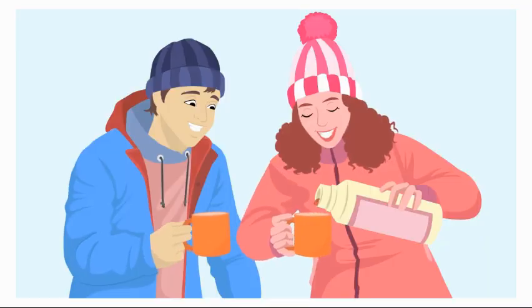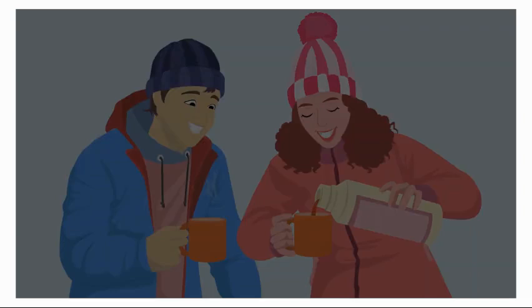Why is tea such a popular drink? It depends on who you ask. Some people drink it for its health benefits, and some people just like the way it tastes. And some people find that it tastes even better when you share it with someone else.